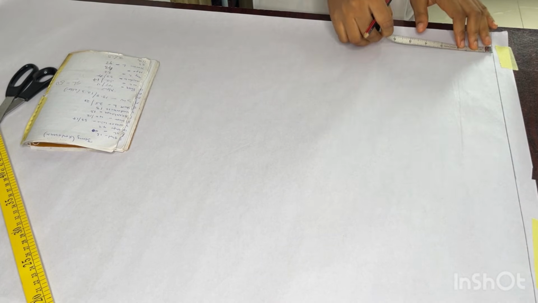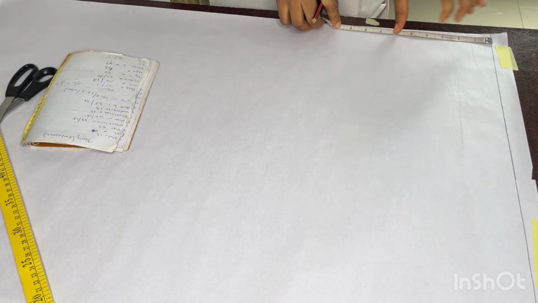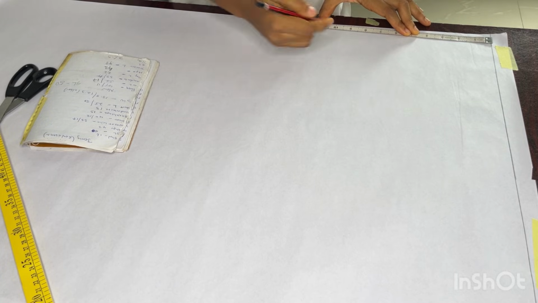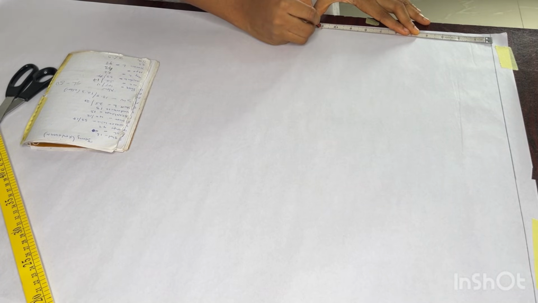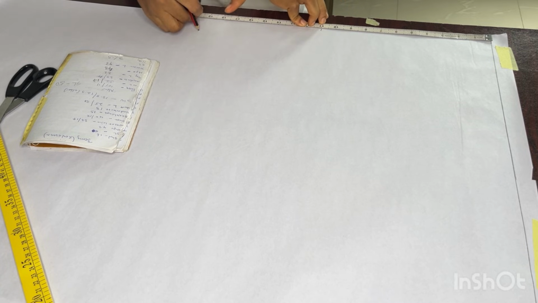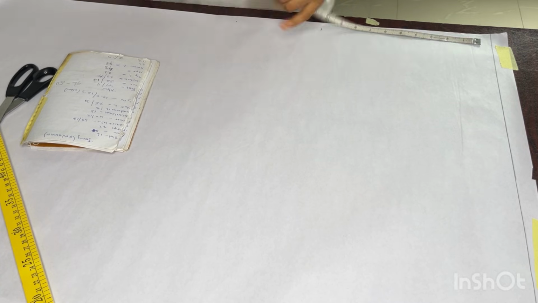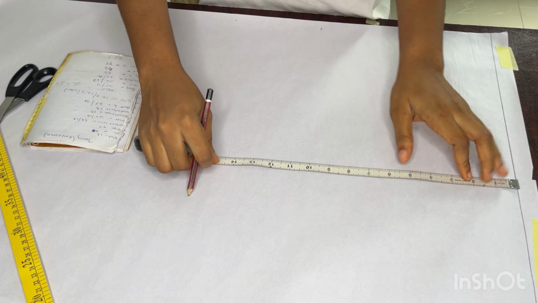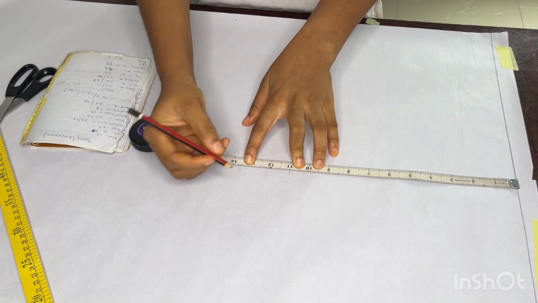I've gone ahead to mark my starting line, which is my shoulder line. I'll go ahead and mark from my shoulder to my nipple point, which is 11 inches. I'll also mark from my shoulder to my waistline, and then we're going to connect the lines. After connecting, I'll come down from the waistline by 11 inches.